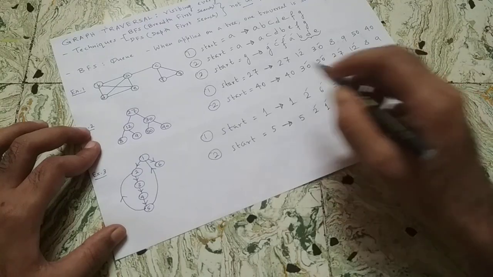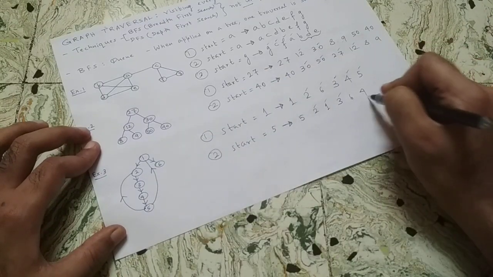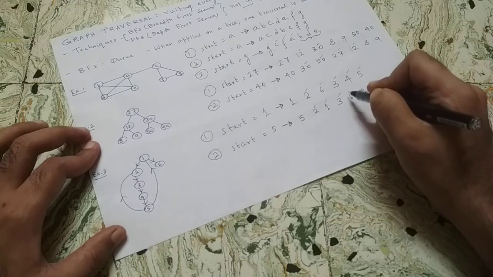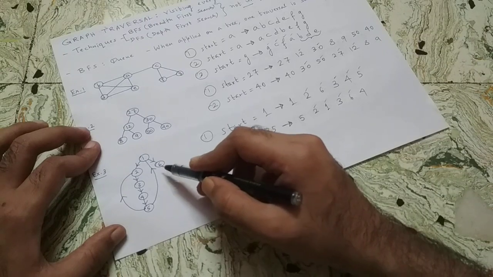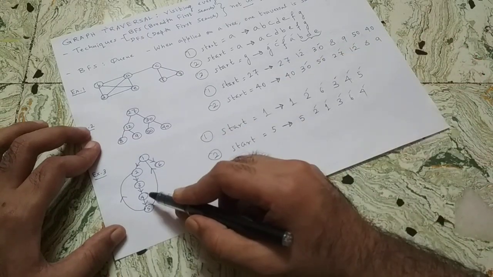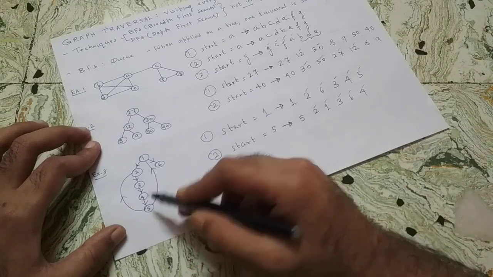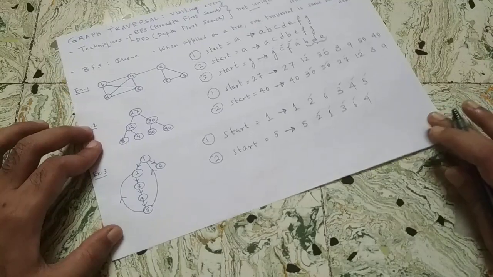Next is 3. Now from 3, there is exactly one adjacent vertex, which is 4. So I'll visit it. Next vertex to consider is 6. From 6, there are no adjacent vertices, so I have nothing to do. I'll consider the next vertex, which is 4. From 4, there is exactly one adjacent vertex, which is 5, but 5 has already been visited. So this is our BFS traversal.